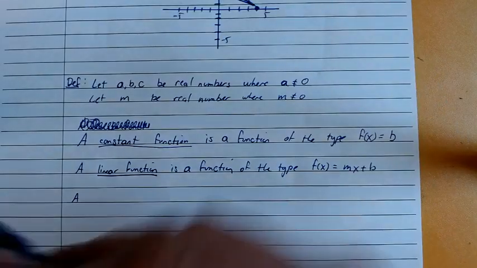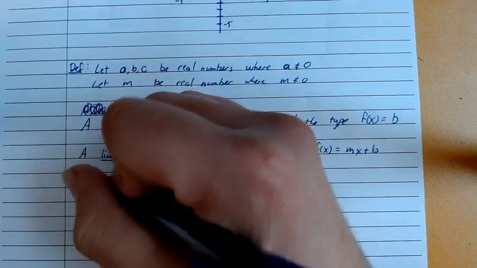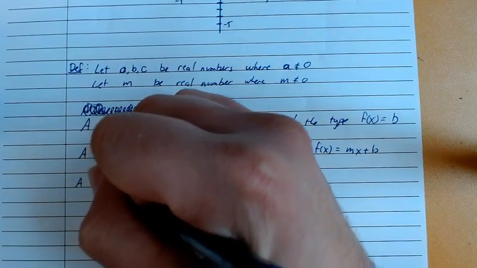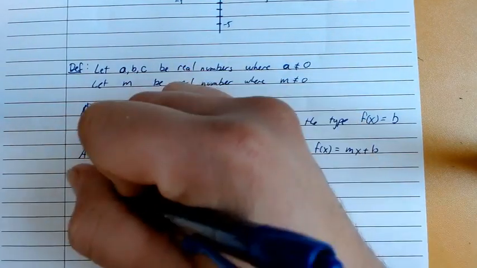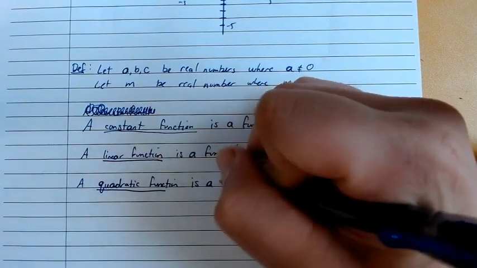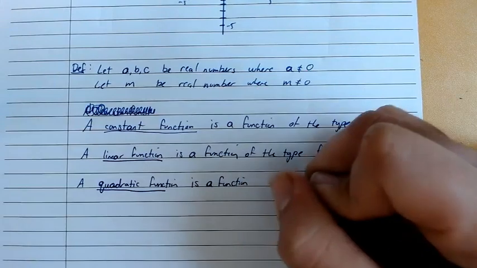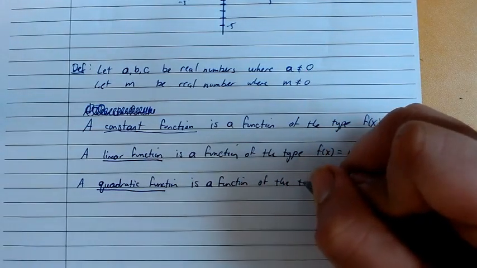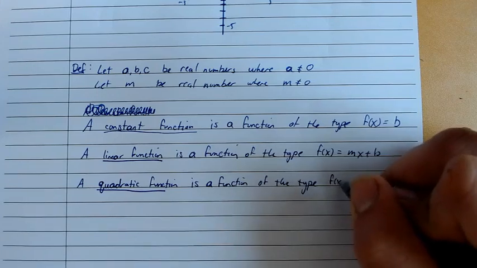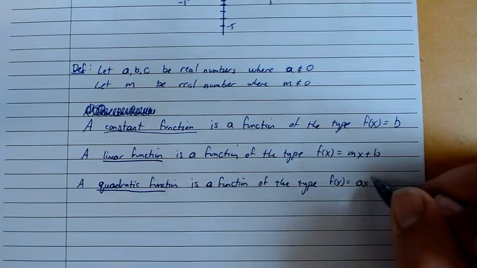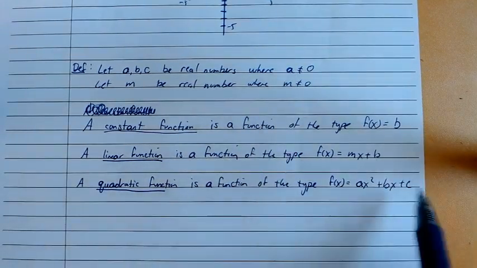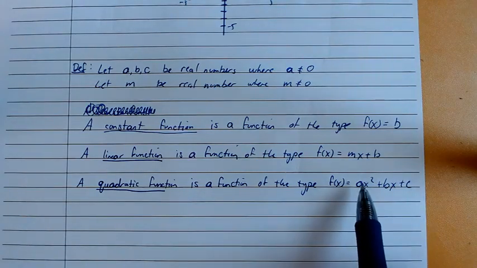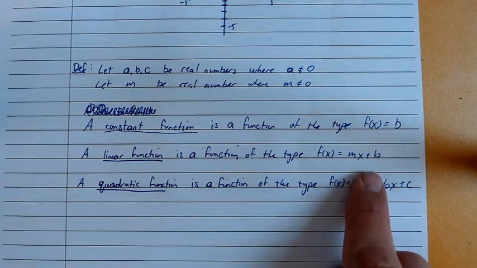The most general form of a quadratic function, the most complicated possible one, is a function of the type f of x equals ax squared plus bx plus c, where again a should not be 0, but b and c can be whatever. So here, as long as this is still here, that's considered a quadratic function. If a is 0, well then that goes away, and now that looks like a linear function.